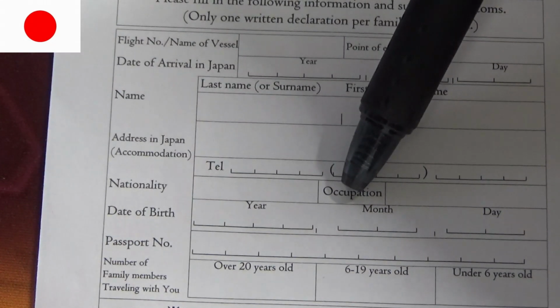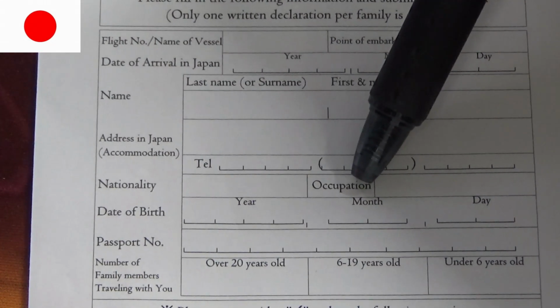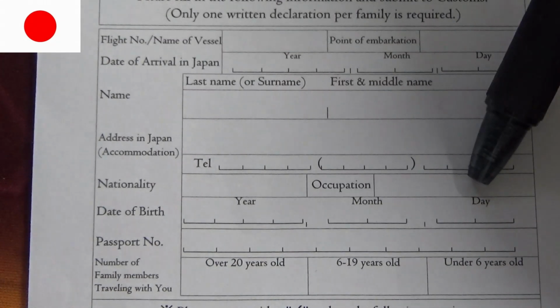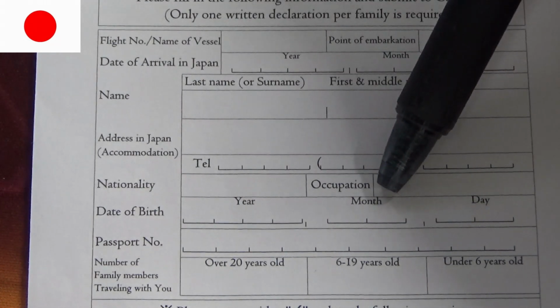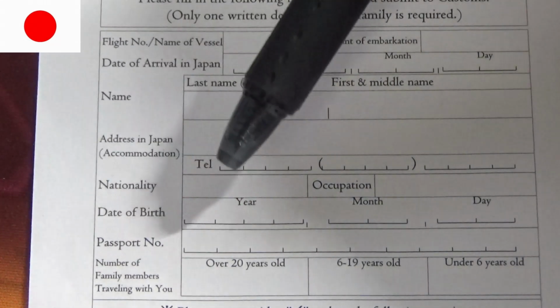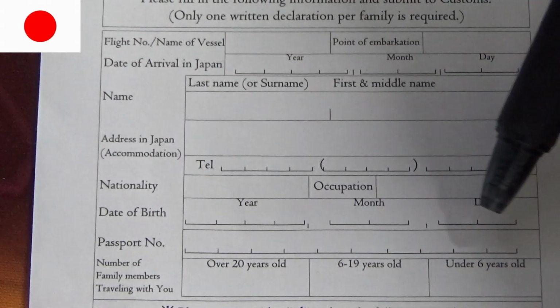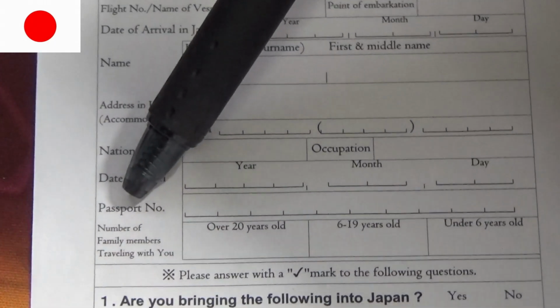Okay, occupation, that is your job. What do you do in your country? Are you retired? Are you a banker? Okay, you would write it here. If you're a student, you write student. Date of birth, year, what year were you born? The month and the day. Then your passport number.